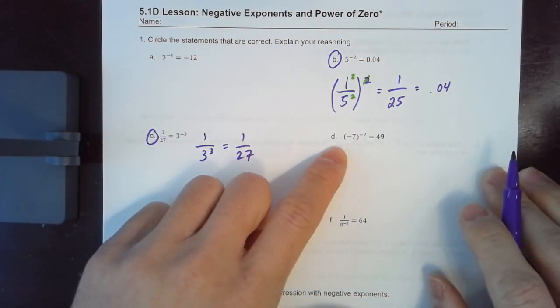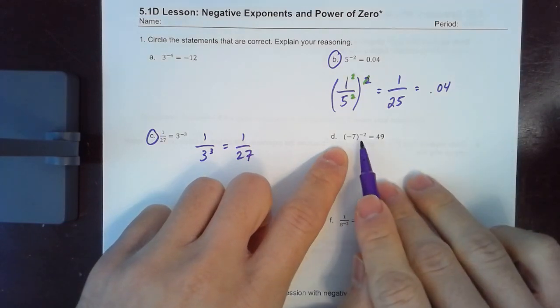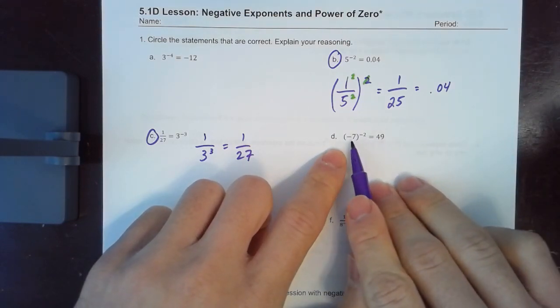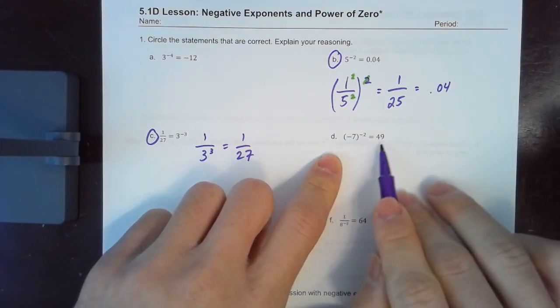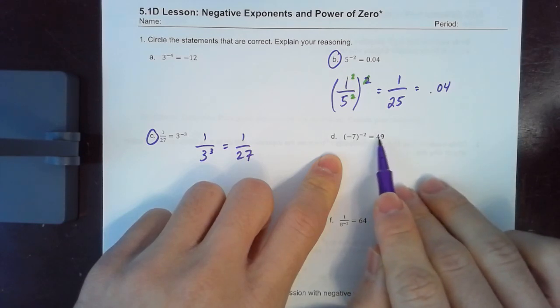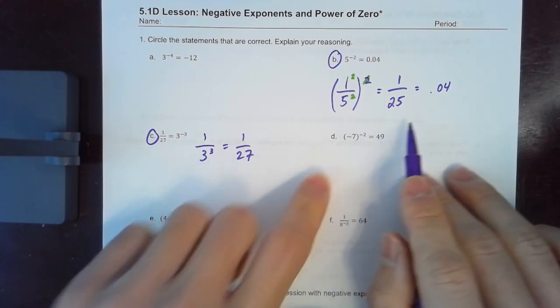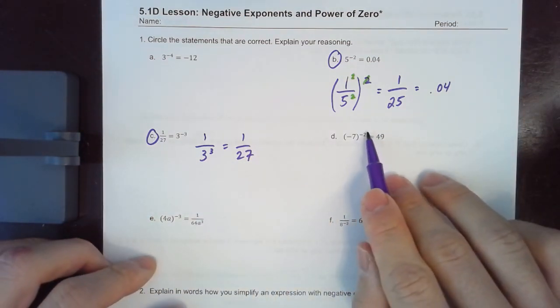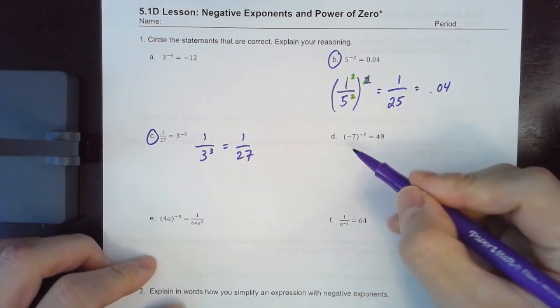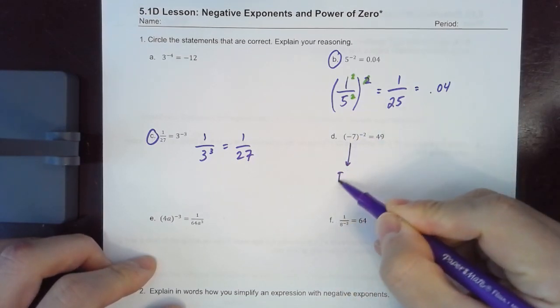D, well, this is a misconception for sure. Just because they're both negative doesn't mean that I will have a positive square. It seems like it's trying to confuse us with this. And basically, class, when you see a negative exponent, just remember that the base should be flipped.